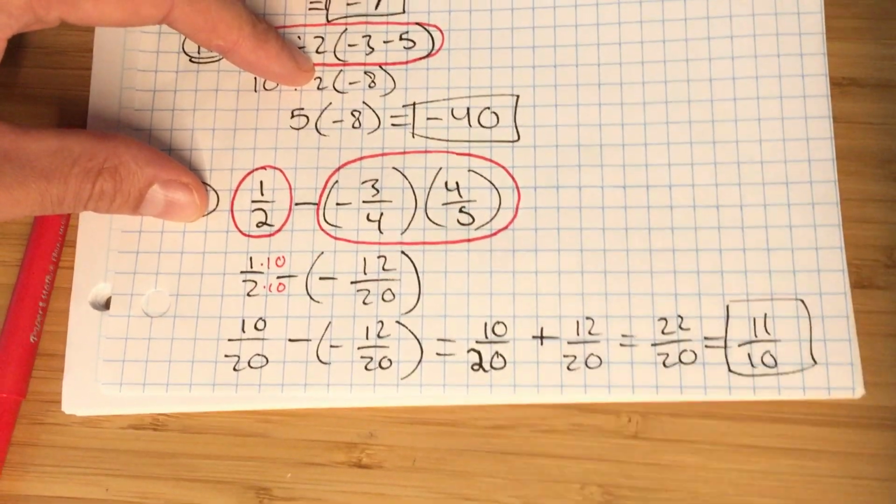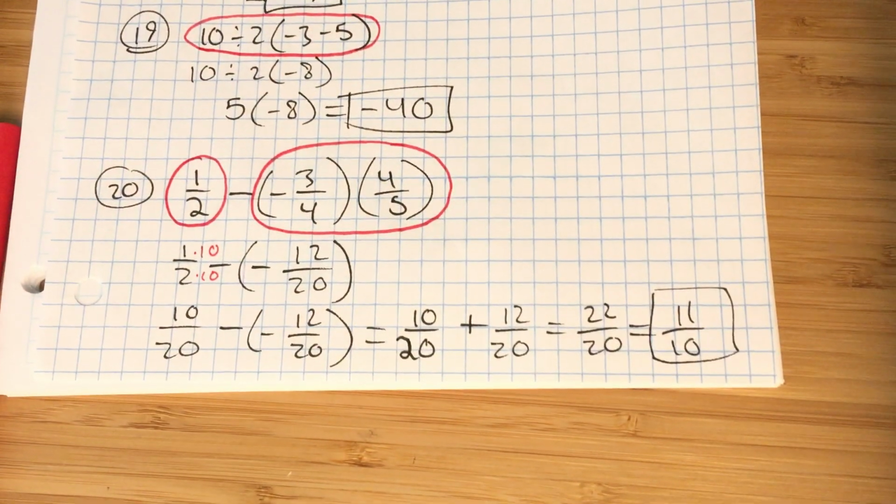Ooh, there you go. All right. There's your review for Standard 4.